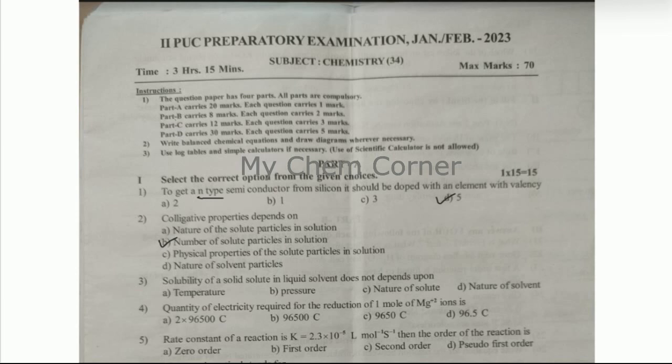Obviously, the nature of the solute, which is a sugar particle, will affect the solubility. The nature of the solvent will also affect the solubility. Temperature also, because if I add more sugar and it's not dissolving soon, then what do I do? I'm going to heat it. So temperature, nature of solute, and solvent all depend on the solubility of that solid in liquid.